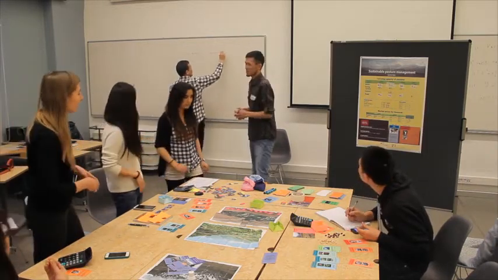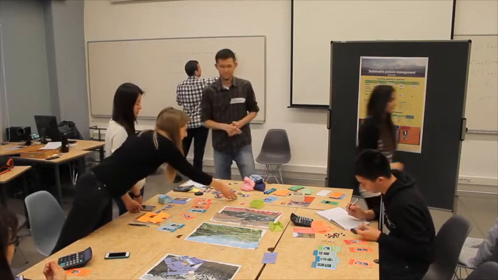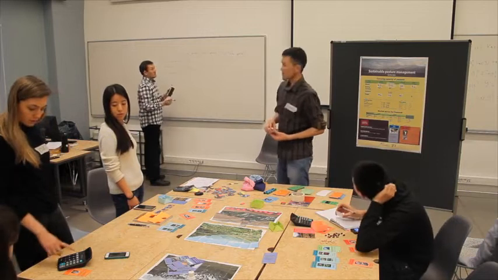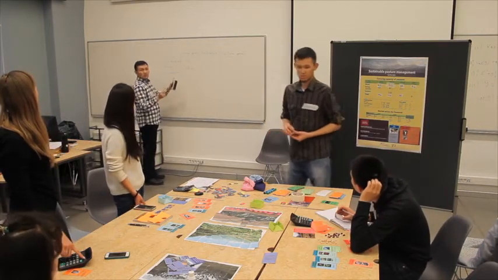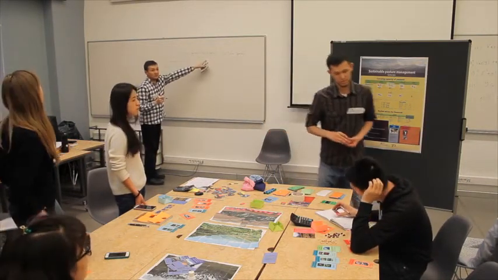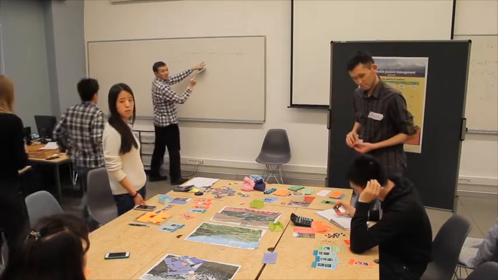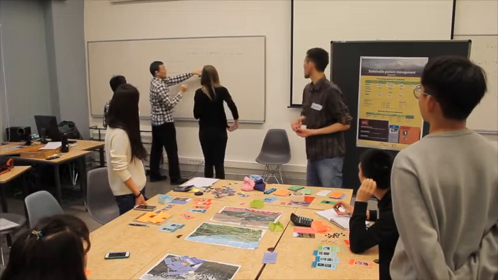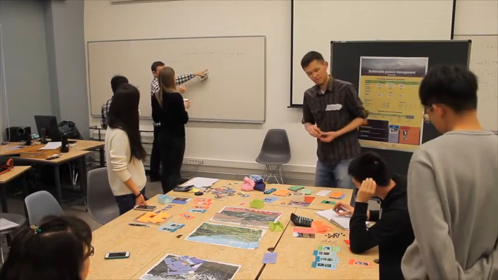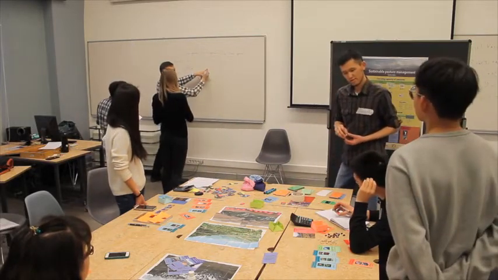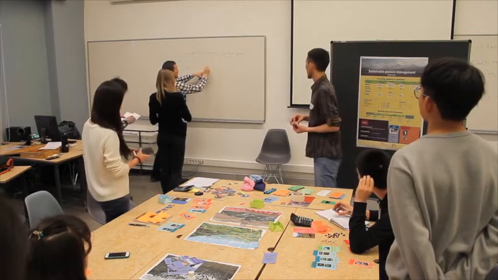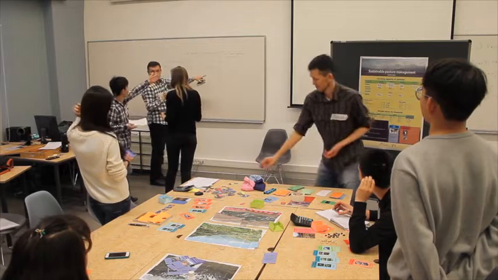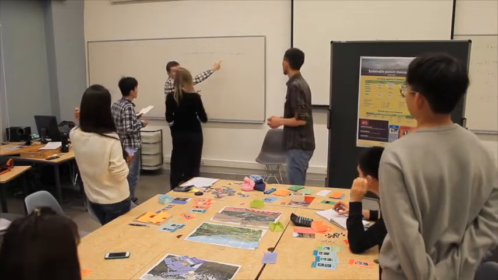How much do you have? We have 42.2. So, 70. Red group, please. 14 livestock units. And the money? Money 180.7. Is that correct? Yes. Okay. Yellow group, livestock units.